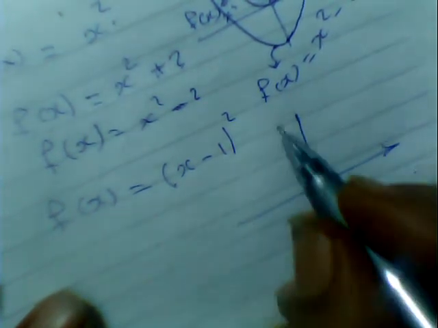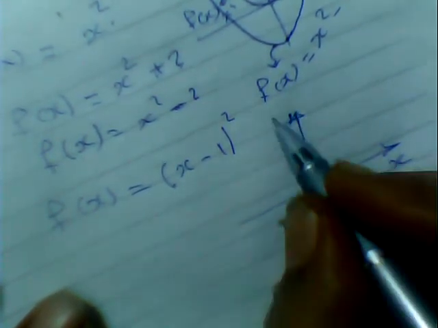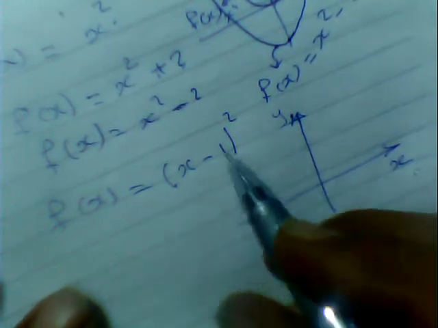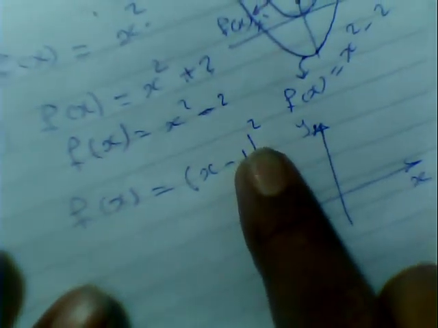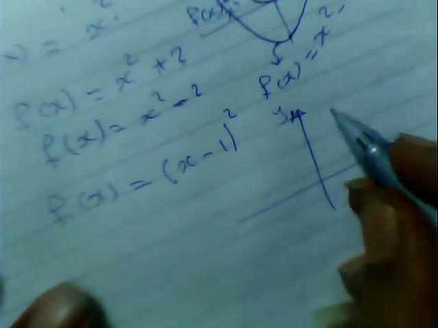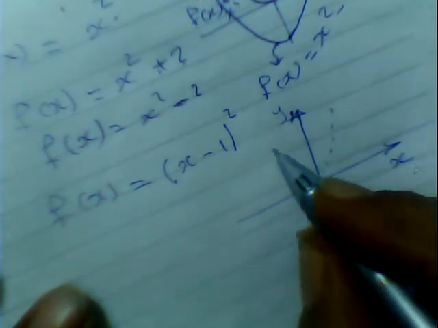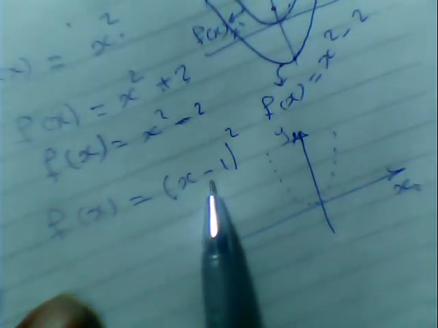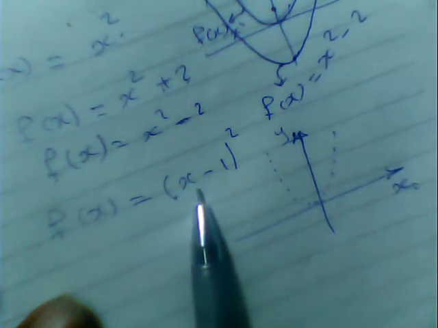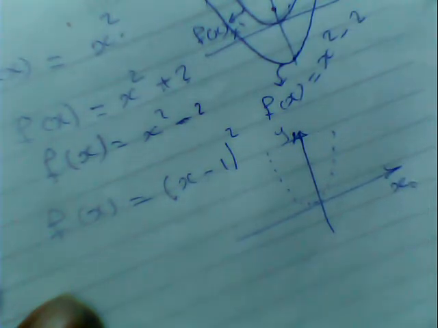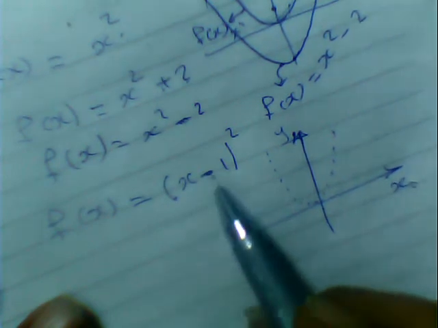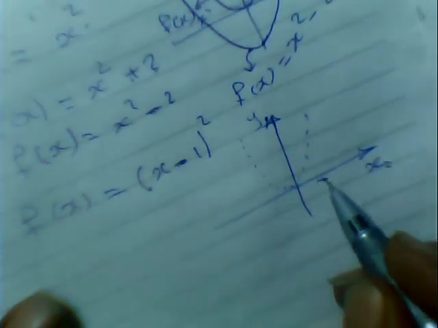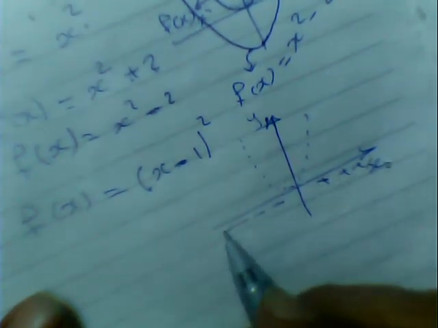We draw the x-axis, y-axis. The first drawing is the same, but it changes and moves sideways, with the sign reversed: plus and minus.